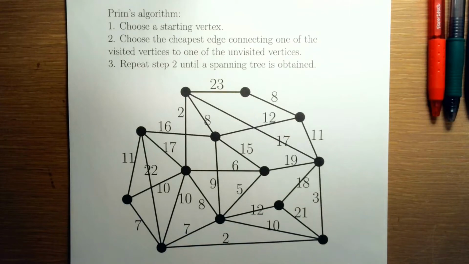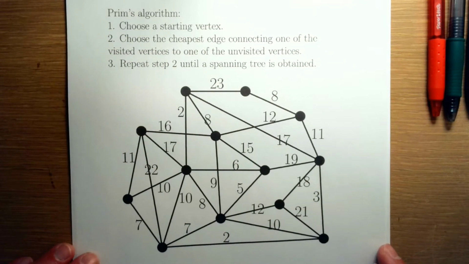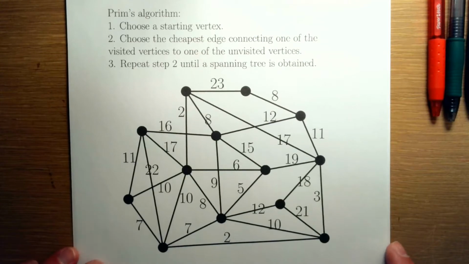from that vertex. And at each step, we have some vertices that we've visited and some vertices that we haven't visited. And we examine all the edges that connect any visited vertex with any non-visited vertex. And out of all those possible edges, we pick the cheapest one each time. So each step grows the tree by one extra edge and vertex. Okay, so let's run through this example.